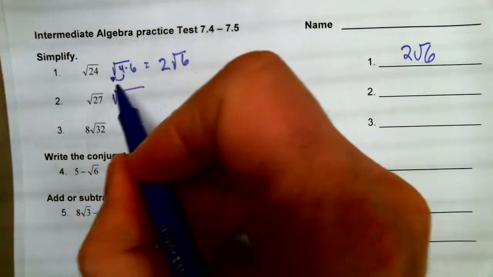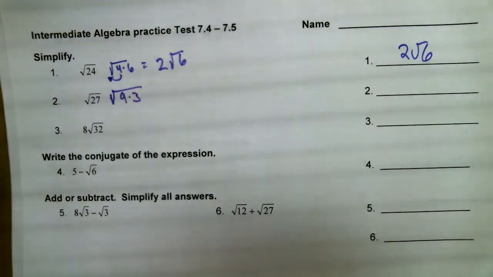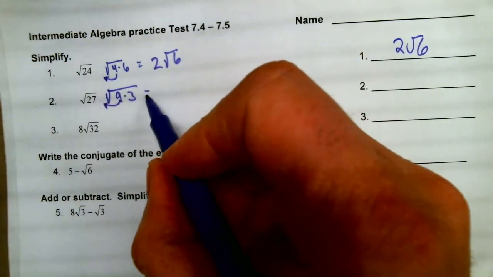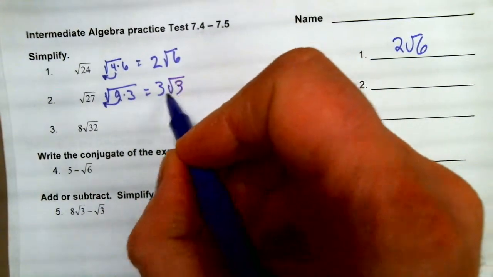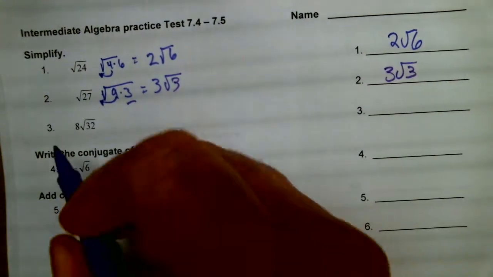For 27, I'm going to break it into 9 and 3, because 9 is a perfect square. When I bring the 9 out, it becomes a 3 outside, because the square root of 9 is 3, and this 3 has to stay under. So my answer is 3 square roots of 3.